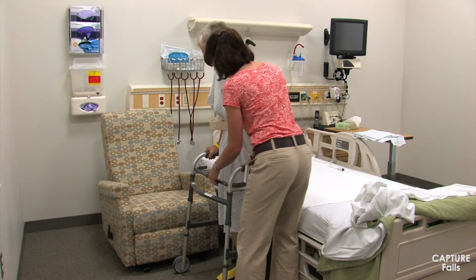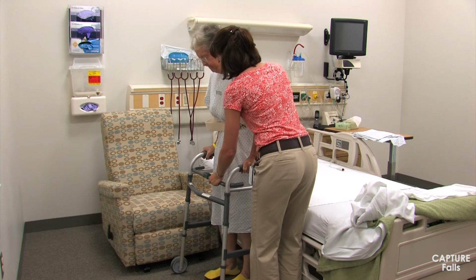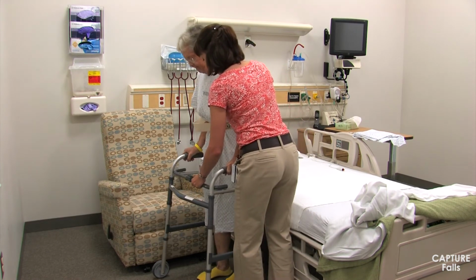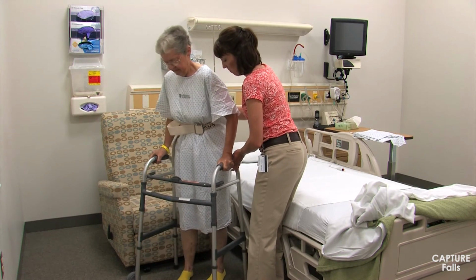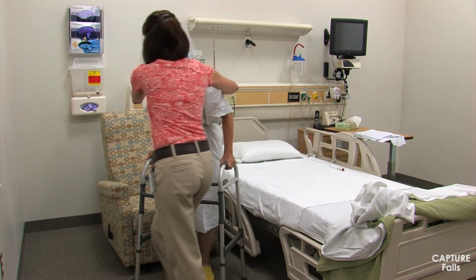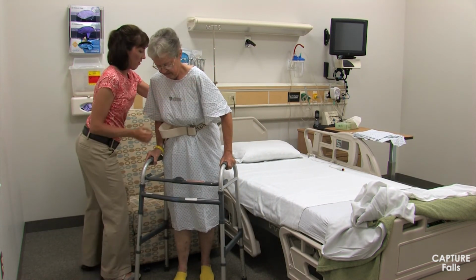You can also quickly assess how the patient is tolerating the upright position by asking her, observing her facial expressions, and feeling how steady she is. Have the patient take small steps to move her feet toward the chair. She should push through the walker as she moves her feet, as that is the function the walker serves, to take some of the weight off of the lower extremities and also assist with balance.